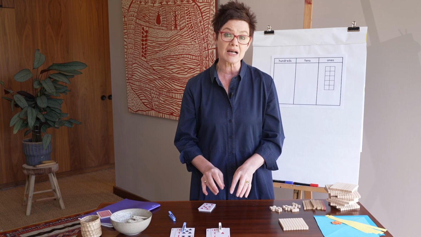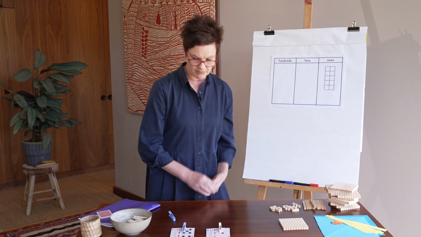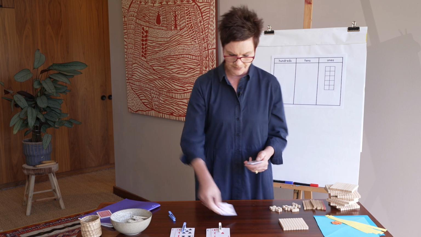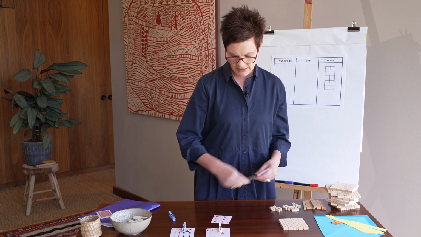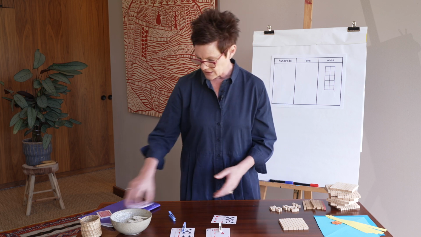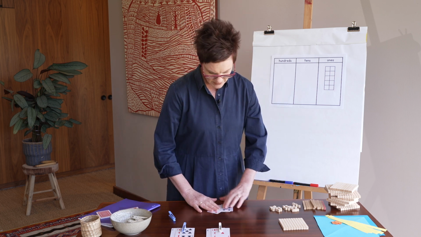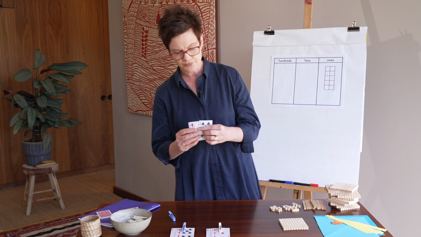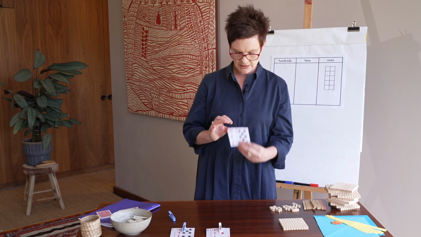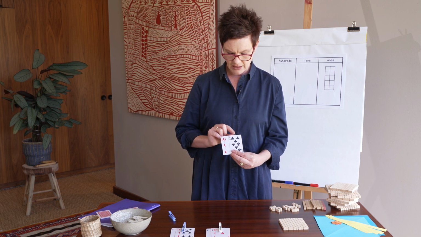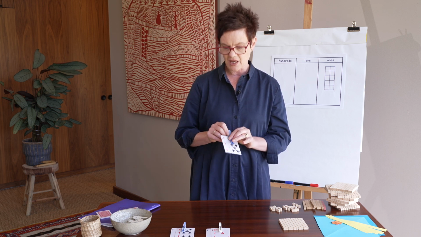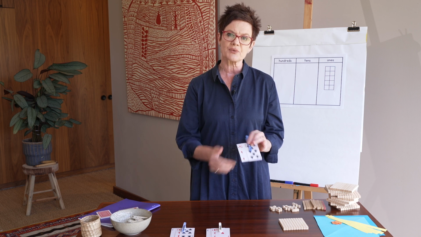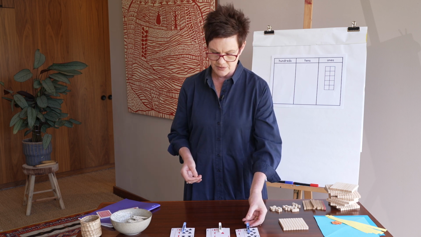So my last 3-digit number, 7, 3 and 8. 700, 3 tens and 8 ones. So I've made my first set of 3 3-digit numbers.